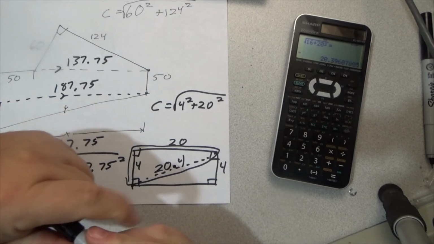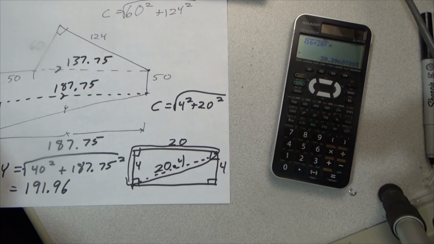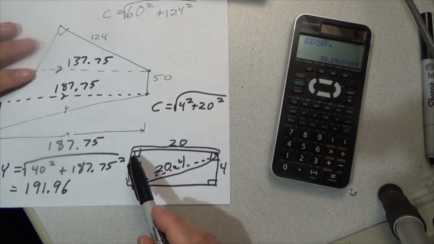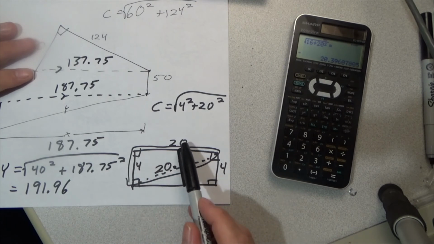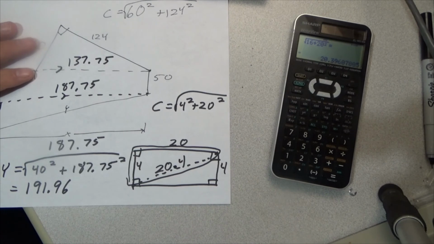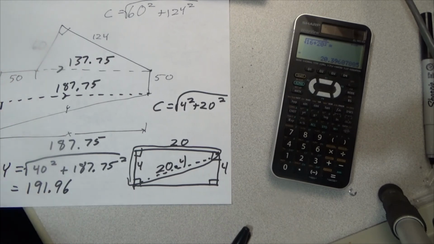So the Pythagorean theorem is very heavily used. Just recognize that it's a right triangle, and if you're given two of the sides, you can always find the other one using the Pythagorean theorem.